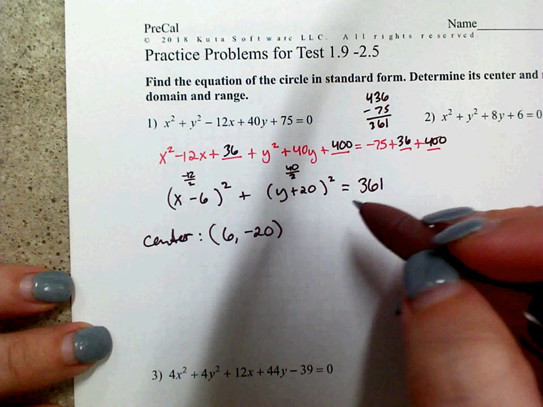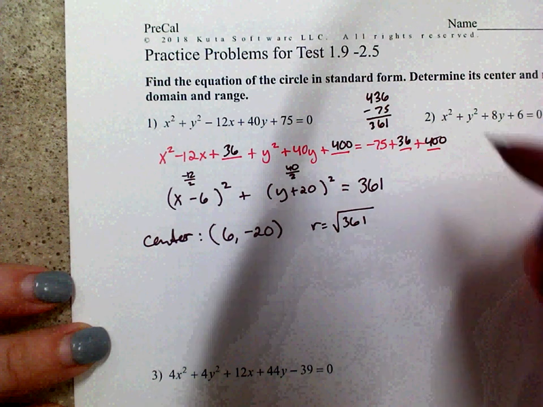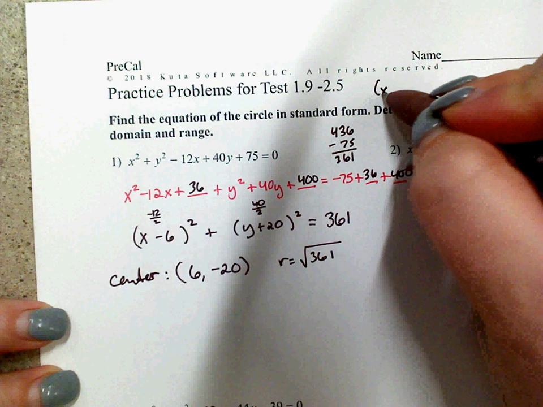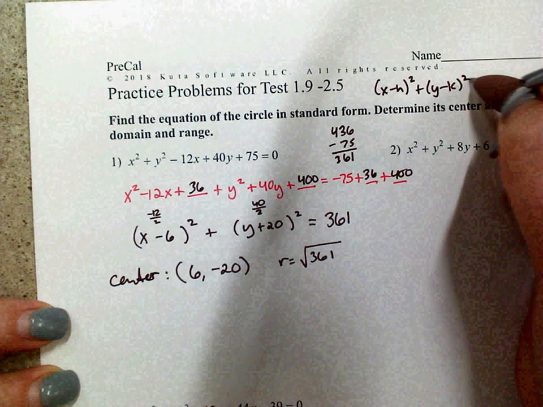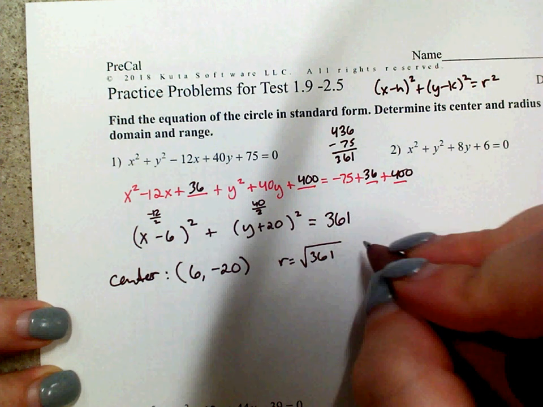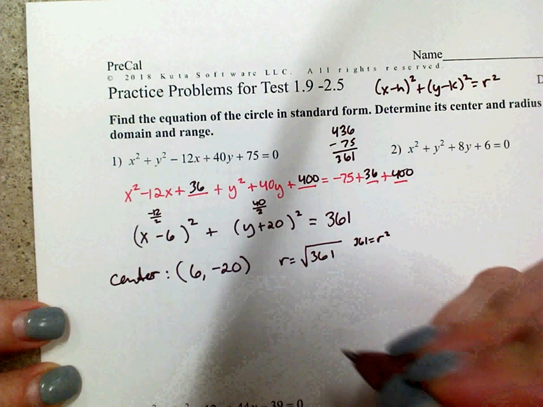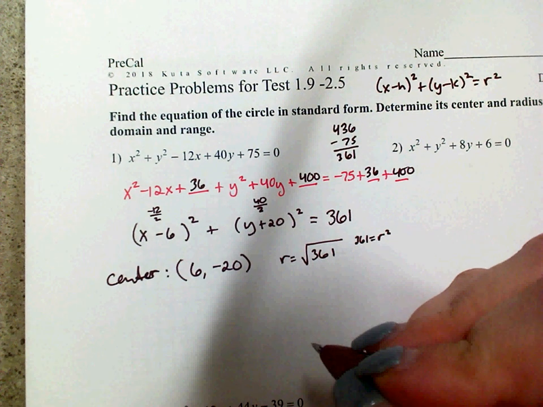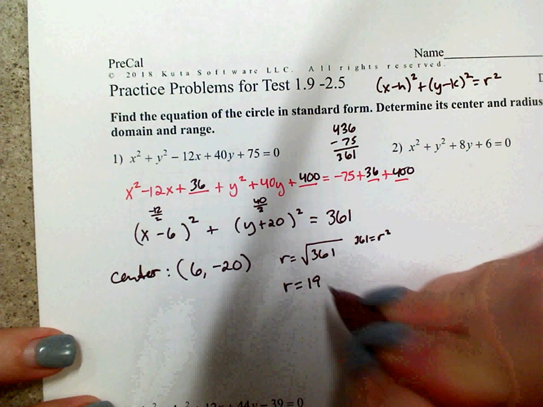And then the radius is the square root of 361, because the formula is x minus h quantity squared plus y minus k quantity squared equals your radius squared. So if 361 equals radius squared, then radius equals the square root of that. Now, 361 is actually 19 squared, so my radius is 19.